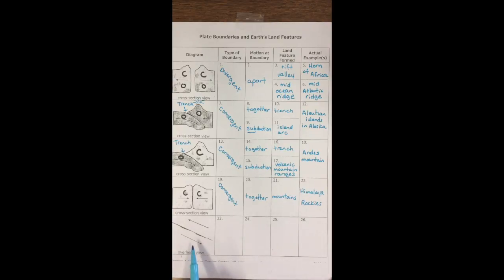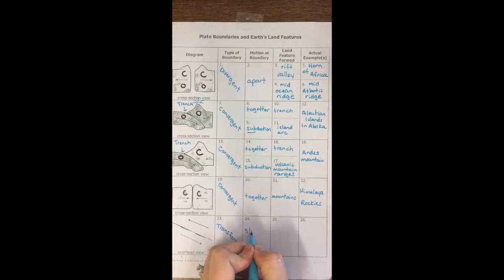We've got one final type of plate boundary, and this is a bird's eye view, not a side view like the previous diagrams. This one is taken from above. It's an aerial photograph, essentially. And this is a transform boundary. These plates are sliding past each other. Just like when you walk past friends in the hallway, you're going in opposite directions. It's the same thing with a transform boundary. And so these are sliding past each other.